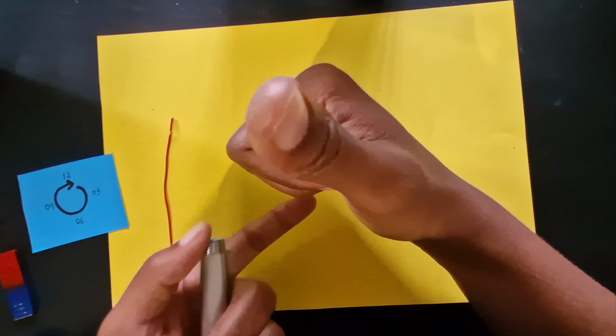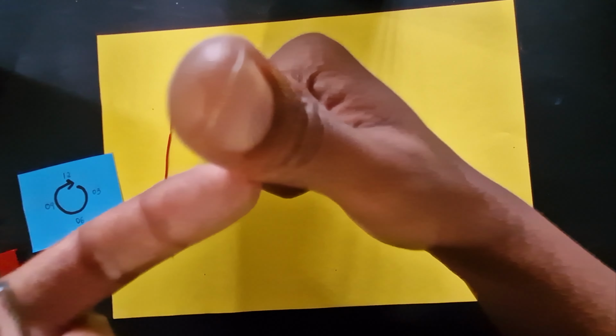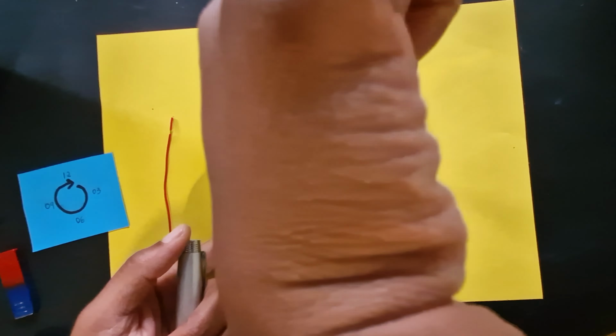So the current can either be traveling out of the page, because this direction is facing out of the page towards you, or into the page. Where my thumb is pointing down, into the page.